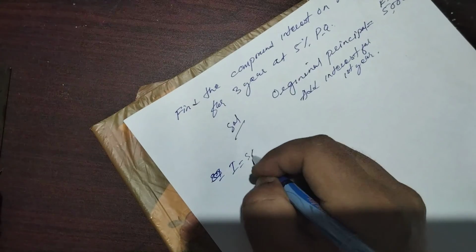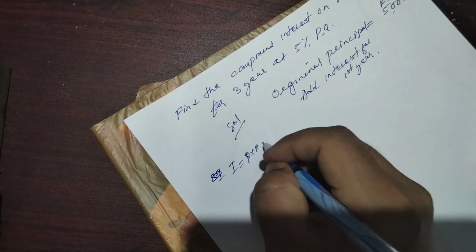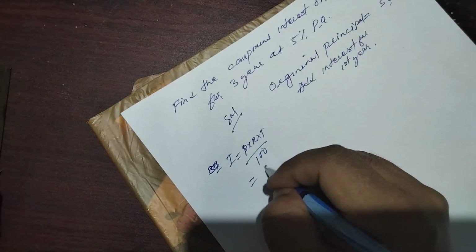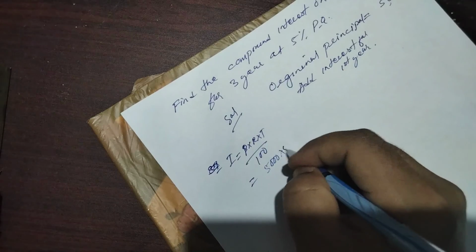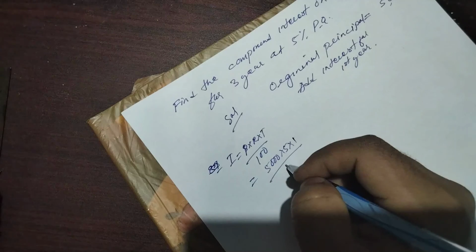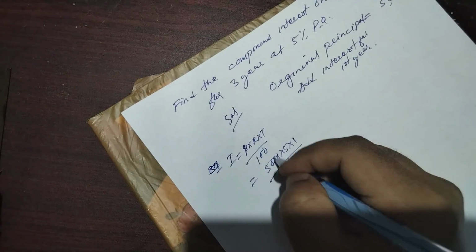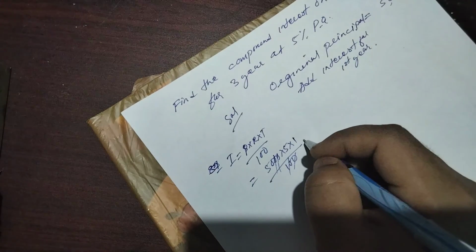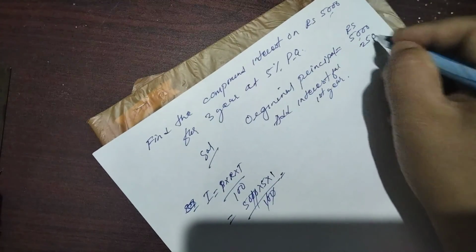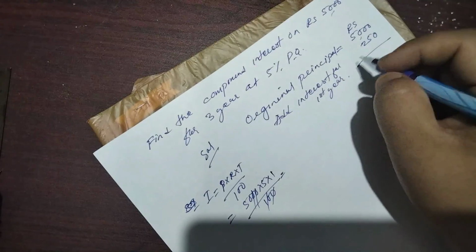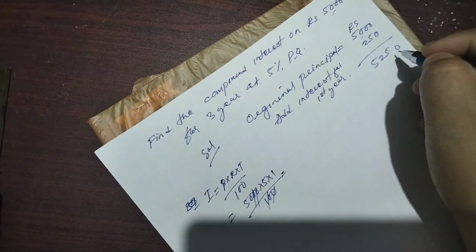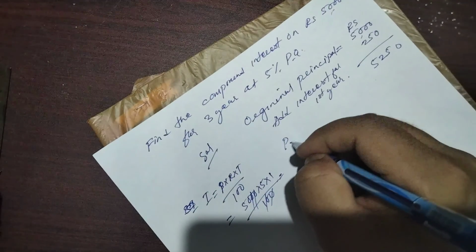I is equal to P into R into T divided by 100, right? So P is 5,000 into R is 5 into T is 1, by 100. It will be 250. So 250 is your interest for the first year. You have to add this, and it will be 5250.